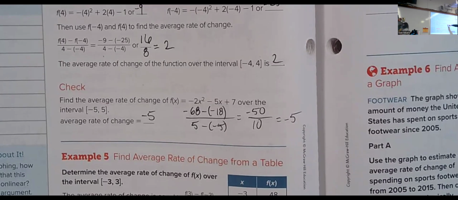If we plug in negative 5, negative 5 squared is 25 times negative 2 is negative 50. So either way, this first term is going to be negative 50. Over here, negative 5 times negative 5 is positive 25. So negative 50 plus 25 is negative 25. Negative 25 plus 7 is negative 18. So we take negative 68, we subtract negative 18, or add 18. Adding 18 to negative 68 is negative 50. 5 minus negative 5 is the same as 5 plus 5, which is 10. Divide negative 50 by 10 to get the average rate of change, negative 5.